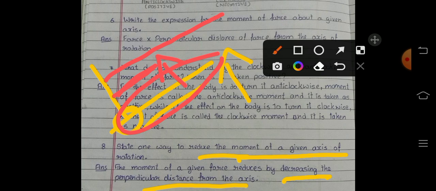Remember, as the distance gets reduced or decreased, there will be a reduction in the moment about the given axis of rotation, and as this distance gets increased, there will be more moment about the axis of rotation. I think it's clear to you all.